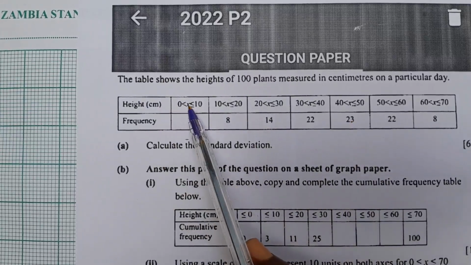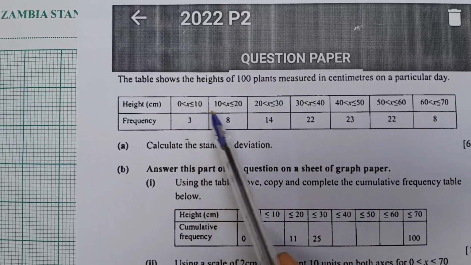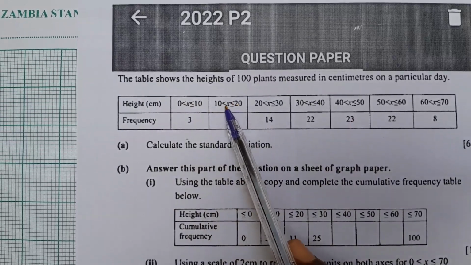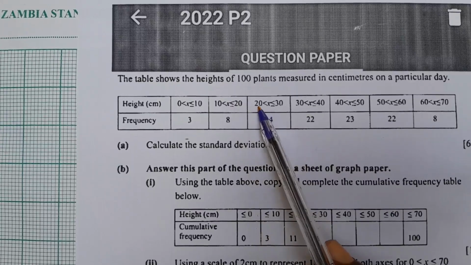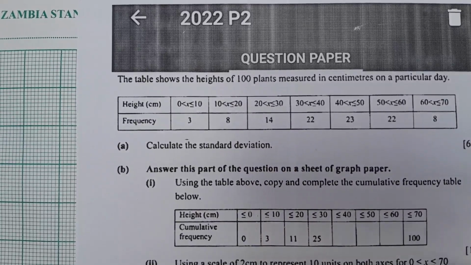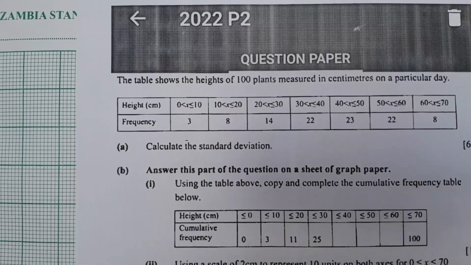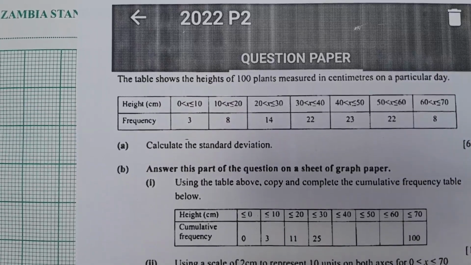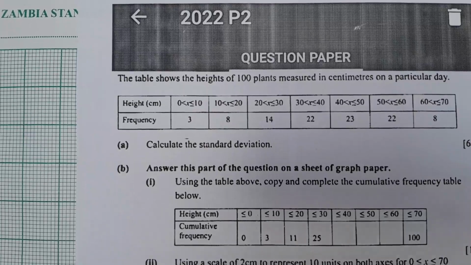Where you'll be seeing x is between a certain range. We've got x there that is between a certain range. This is how you get to know grouped data from ungrouped. So if this is grouped, then any data that will not look like this, it means that that is ungrouped data. So how do we answer this particular question?